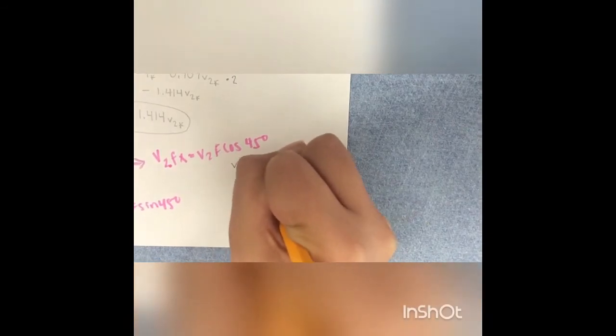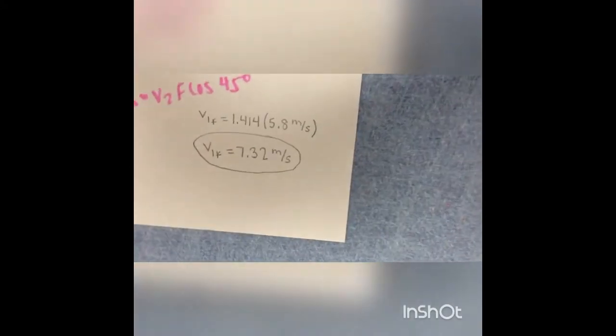Now to get the final velocity for car 1, you plug in 5.18 into the earlier equation. So you have V1f equals 1.414 times 5.18, and you get 7.32 meters per second.